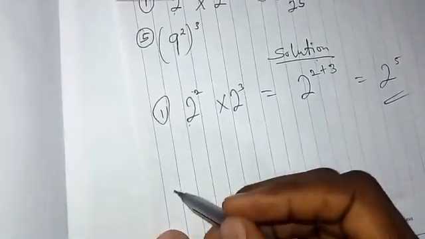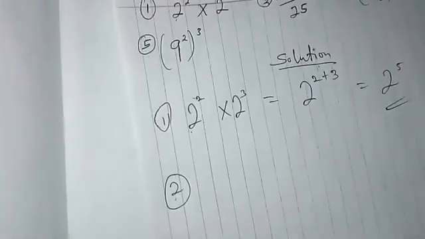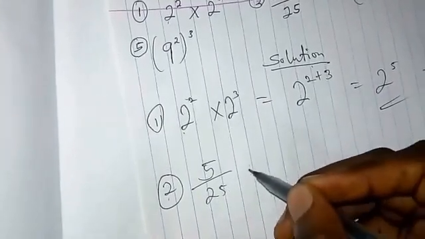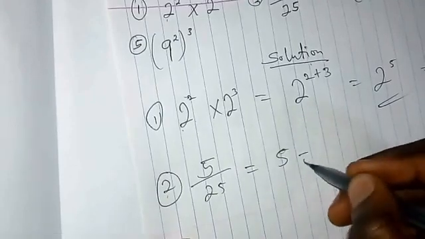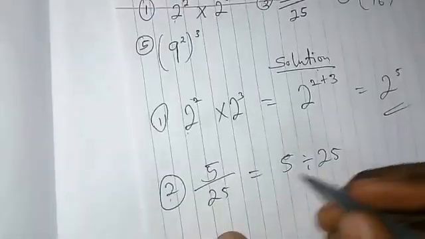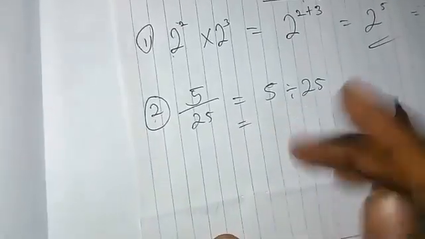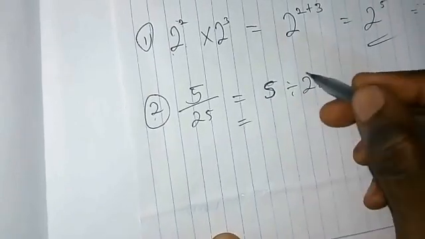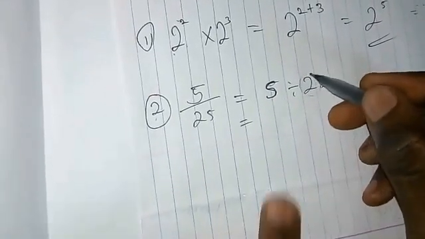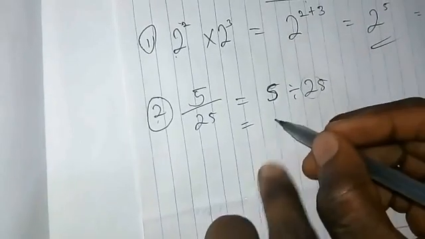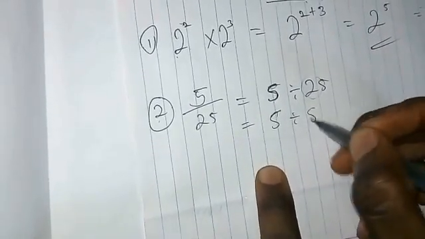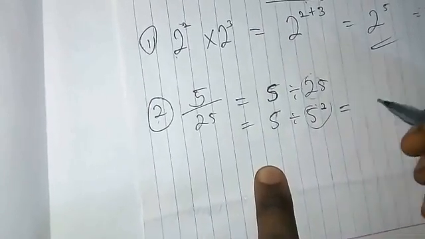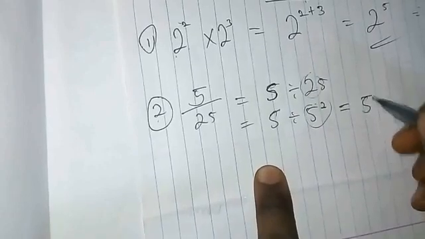The second one here is 5 divided by 25. This one cannot be expressed in notation form, but 25 can be: 5 divided by 5 raised to the power of 2. These are the same base again.